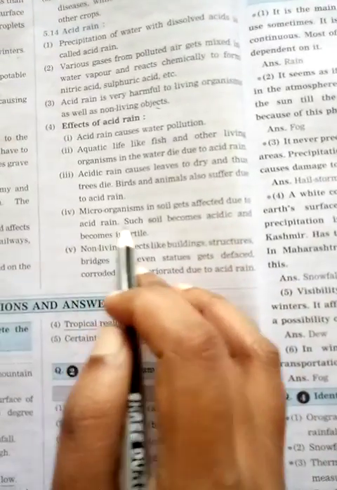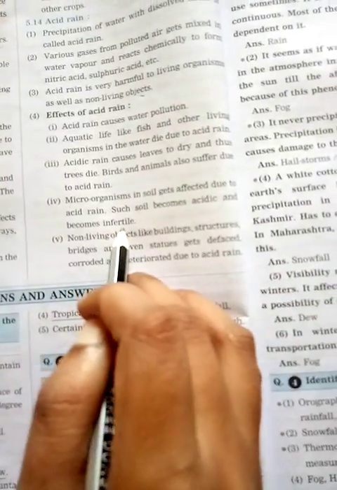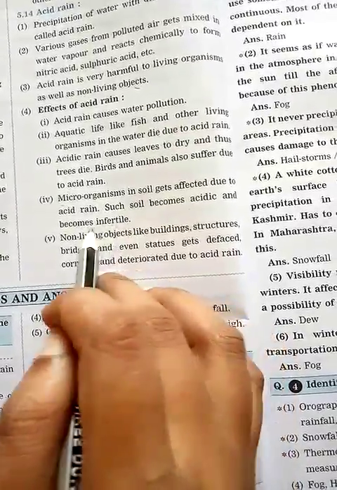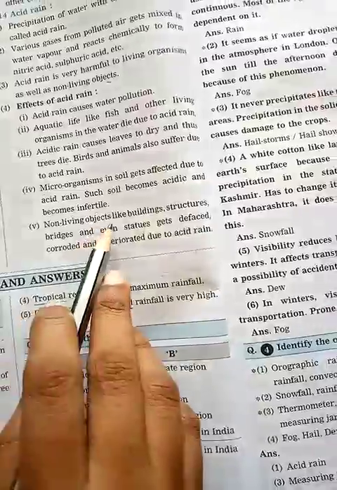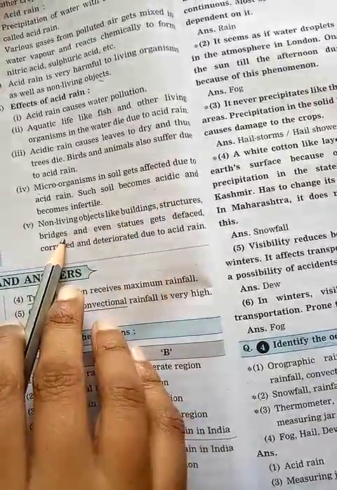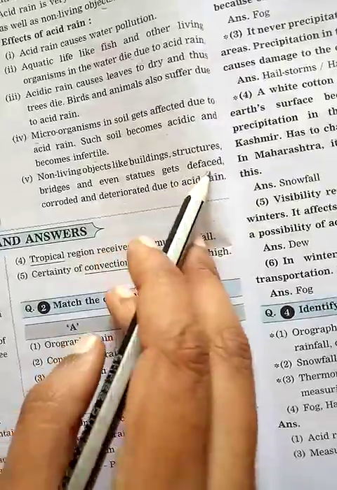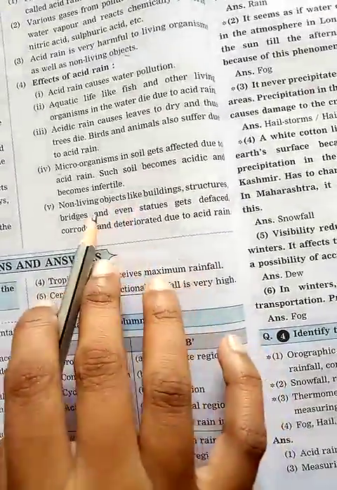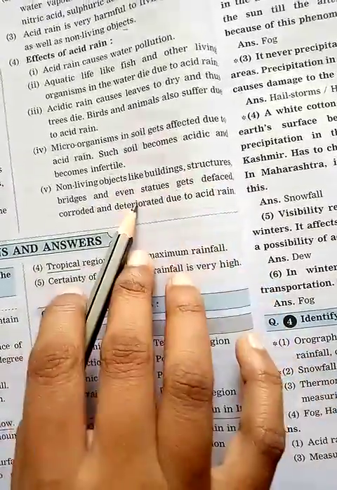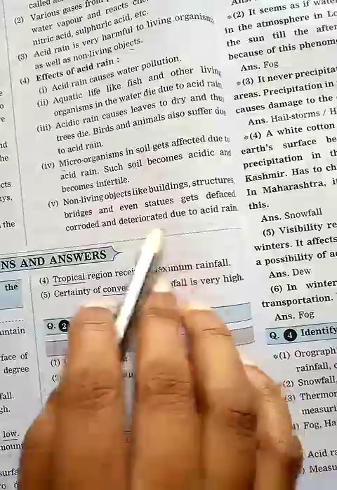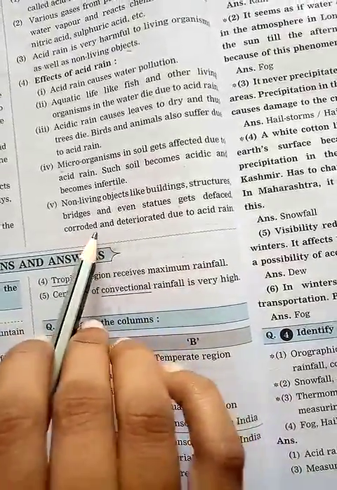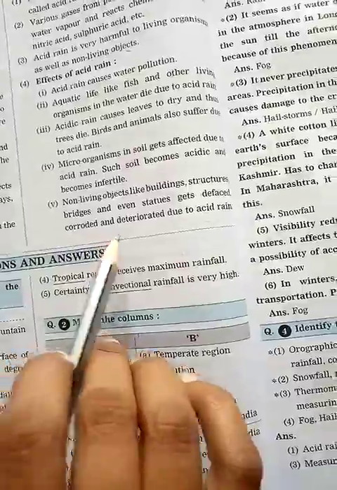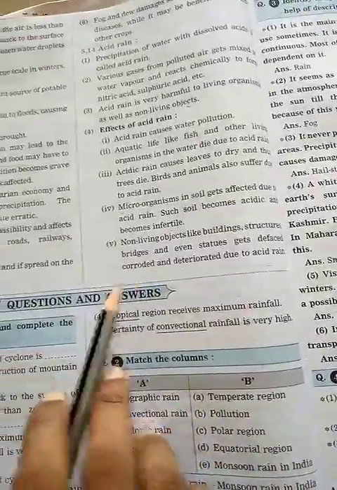Microorganisms in soil get affected due to acid rain. Such soil becomes acidic and infertile. So you cannot grow anything in this soil. Non-living objects like buildings, structures, bridges, and even statues get defaced or corroded and deteriorated due to acid rain. So there is heavy damage to the non-living things. They lose their texture as well as durability due to this acidic rain.